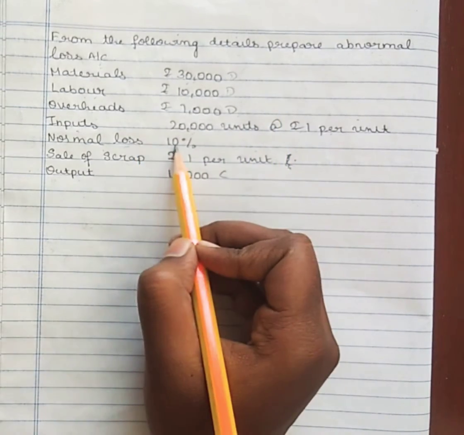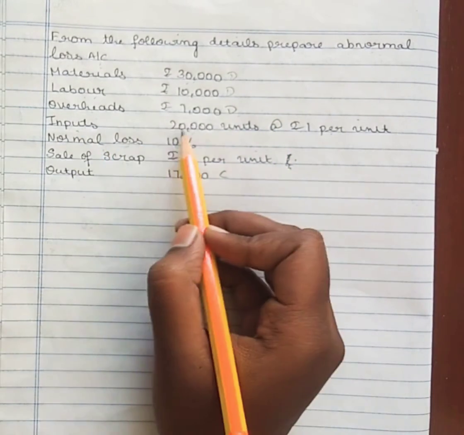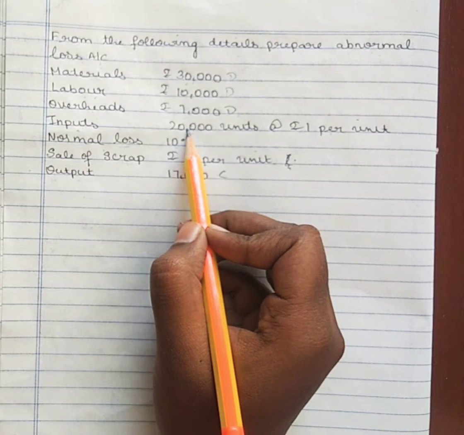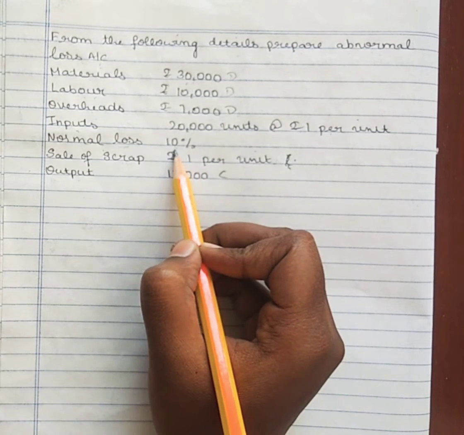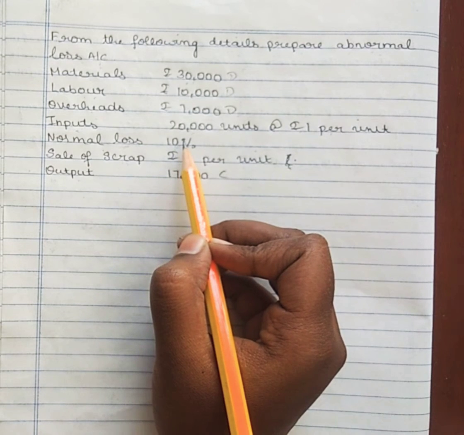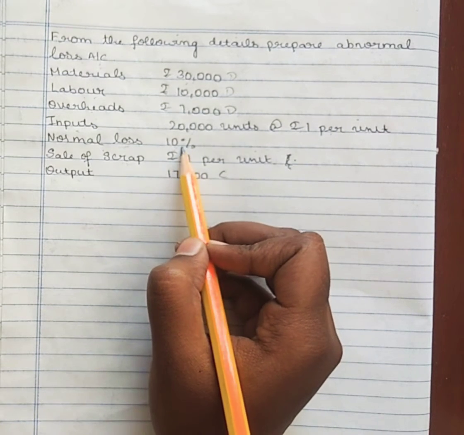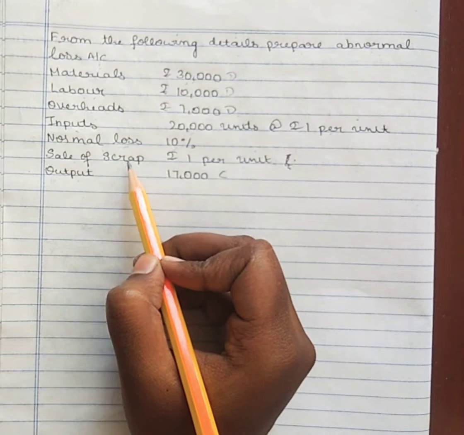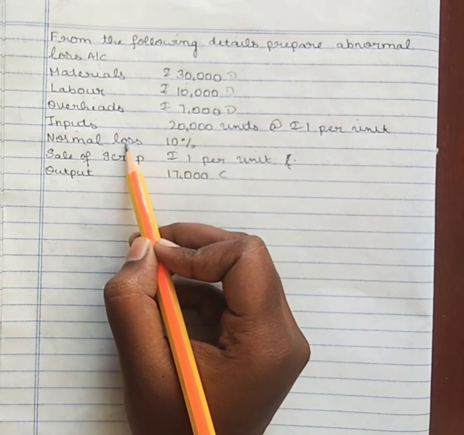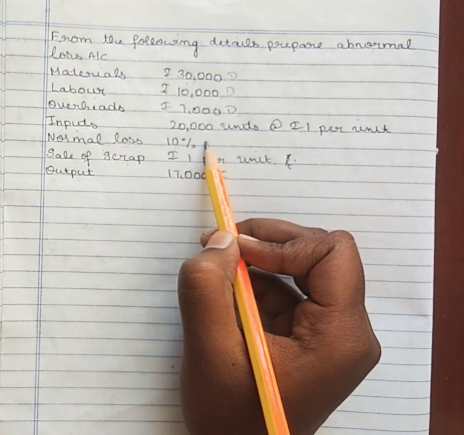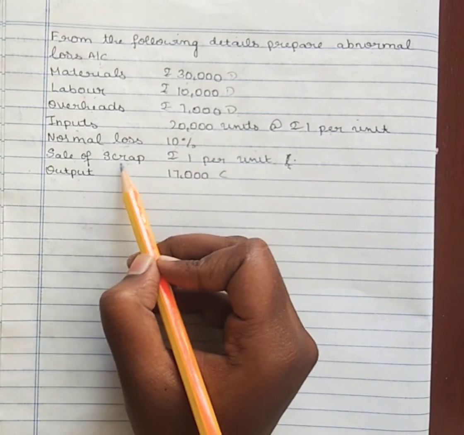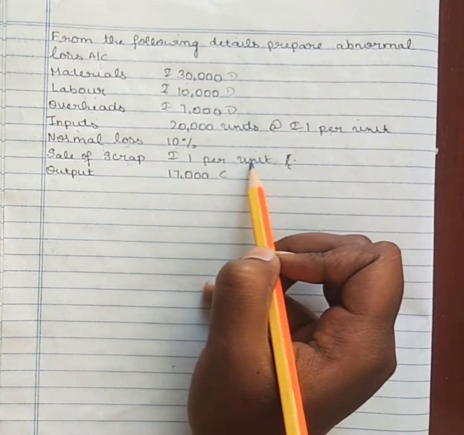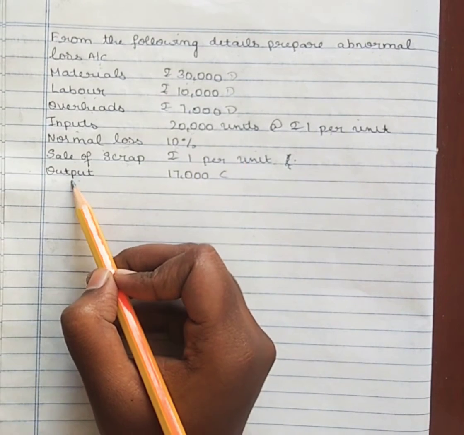And the normal loss is 10%. That means out of the input that you are given, 20,000, 10% is the loss. So 20,000 into 10% will come up to 2,000. That 2,000 is nothing but the normal loss. Sale of scrap: the value which I have discussed as 2,000, that 2,000 is again sold. So by selling, how much are you getting? Rupees 1 per unit. And then we have output.